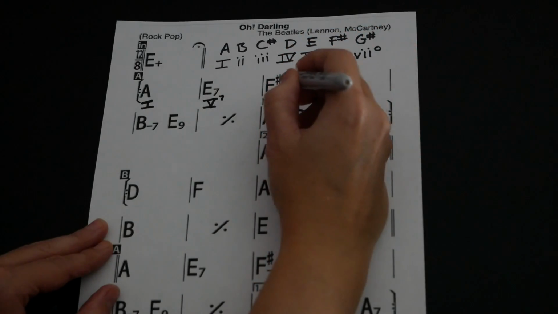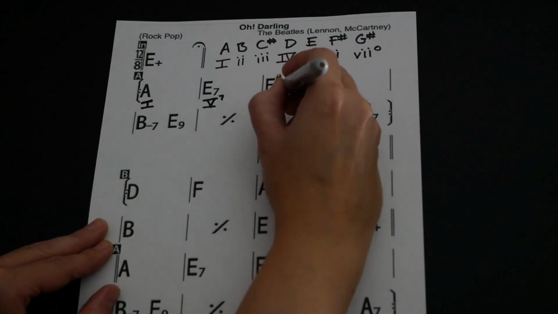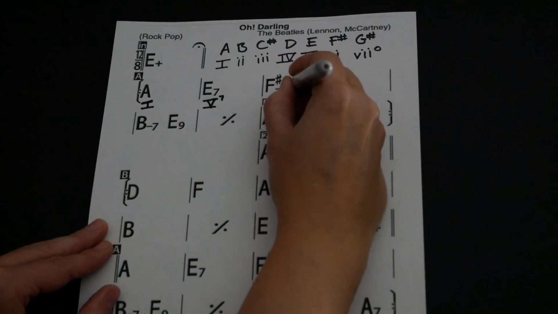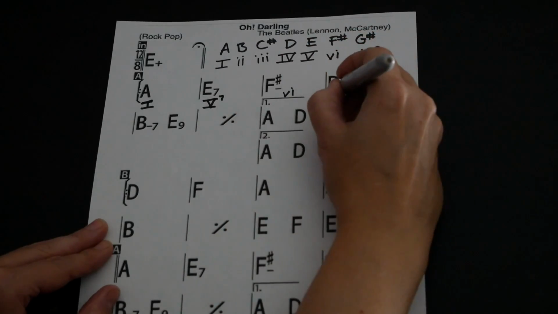F sharp minor, is that one of our chords here? Yes, it is, F sharp minor. So we'll write just like that, the little 6. D is one of the chords, it's number 4.